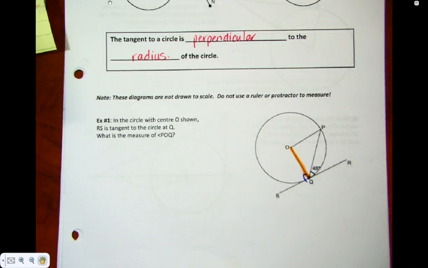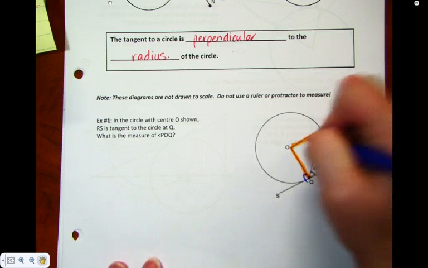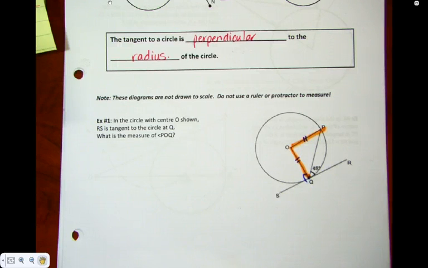Do we have any other radii in this circle? What kind of triangle does that make, QOP? Isosceles. Two equal sides are isosceles. What else do isosceles triangles have? Two equal sides and two equal angles.